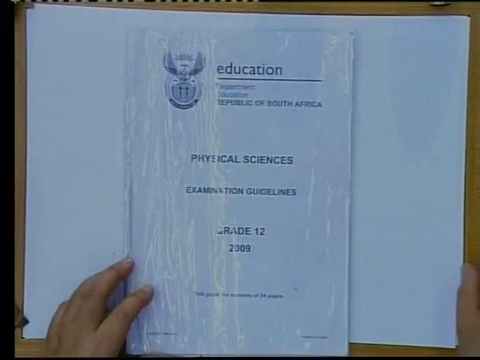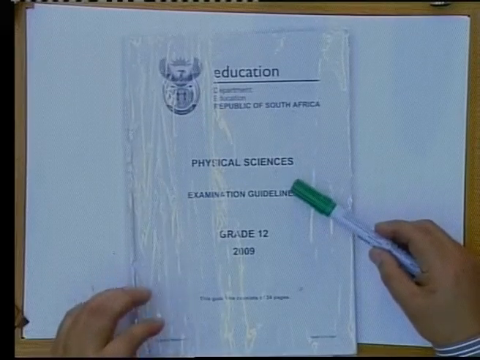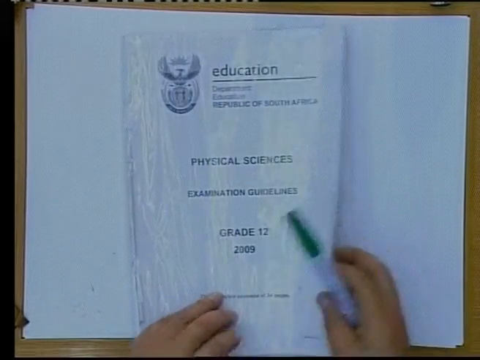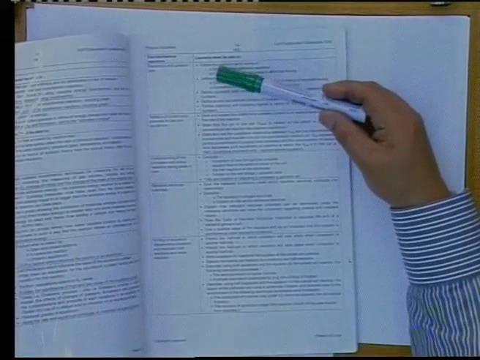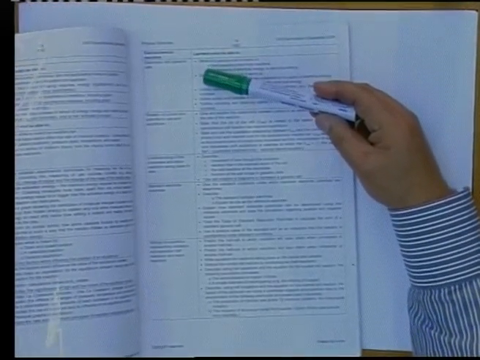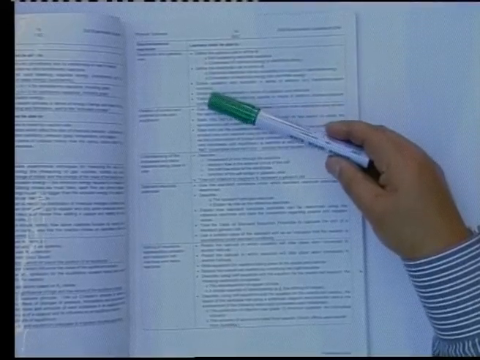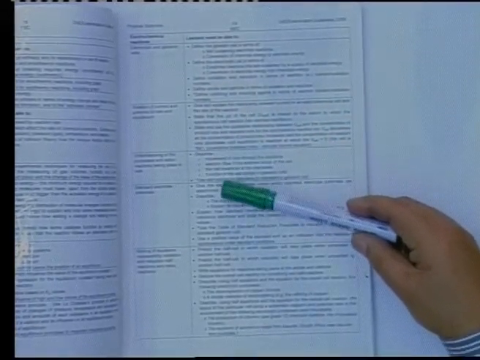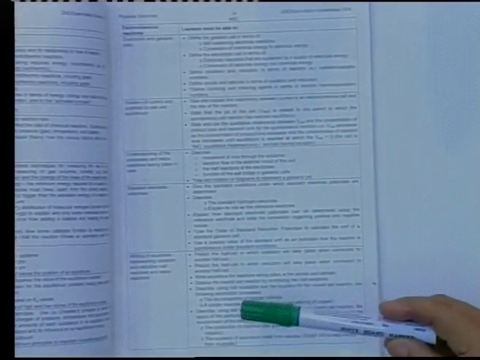Now, where are you going to find exactly what it is that you have had to do practically? Of course, in your physical science examination guidelines. If you go in there, you will notice that the examiners tell you all the time. If you read through your guide, you will see where they explain when you should be doing practicals.